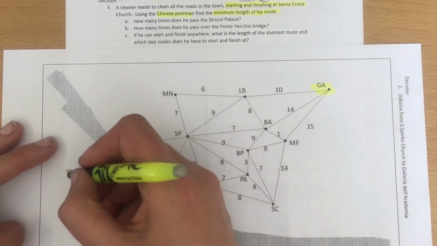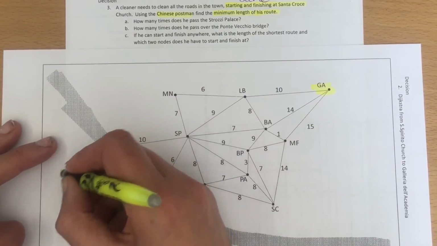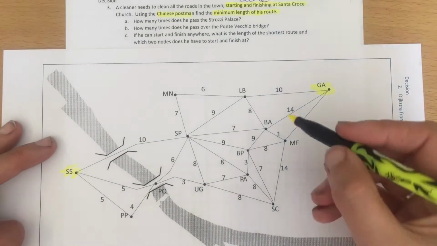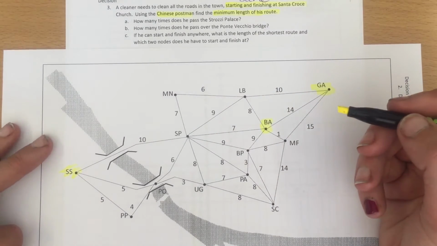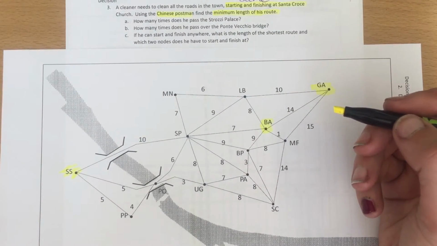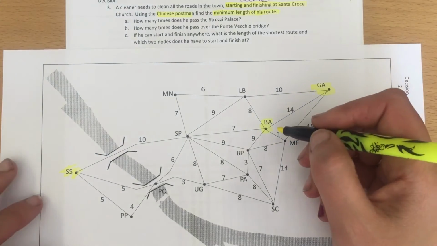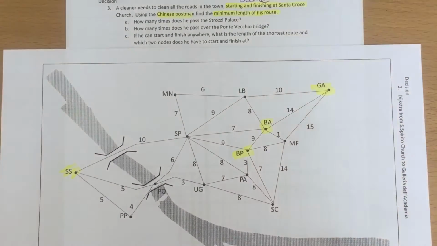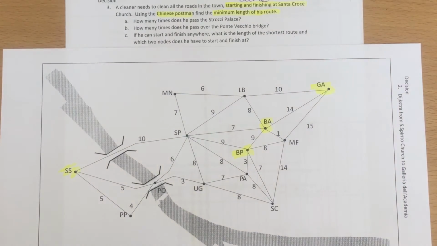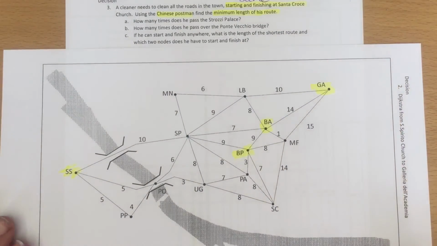We've got an odd node at SS because it's got 3. We've got an odd node at BA because it has 5. And we have an odd node at BP because it also has 5. So first off, we identify our odd nodes.